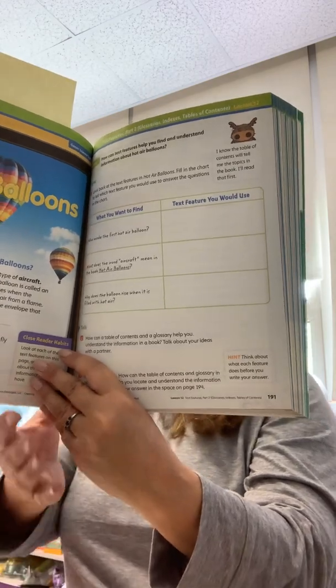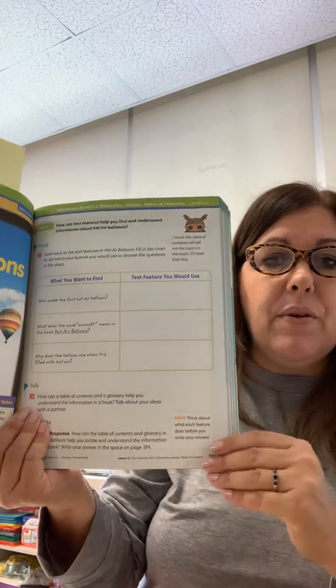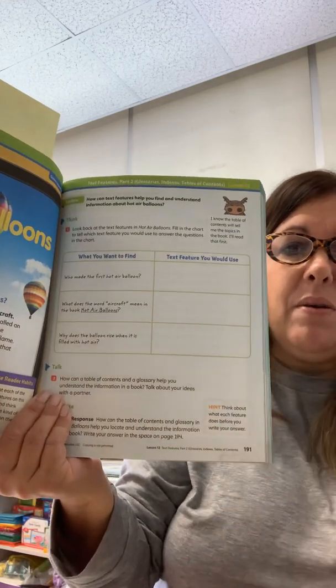Okay. And we're going to stop there for today. So put a little Post-it note or a mark in your book so you know where to pick up tomorrow.